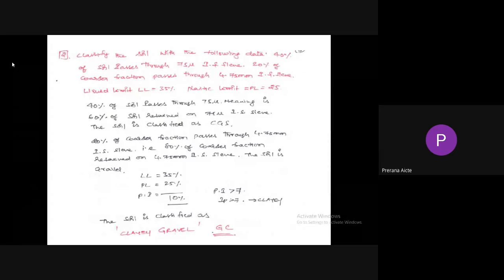Second problem. Classify the soil with the following data. 40% of soil passes through 75 micron IS sieve. So 40% passing means more than 50% is retained on 75 micron IS sieve. 40% passing means 60% soil retained on 75 micron IS sieve. Hence it is a coarse grained soil.